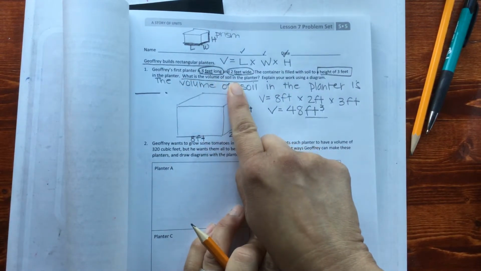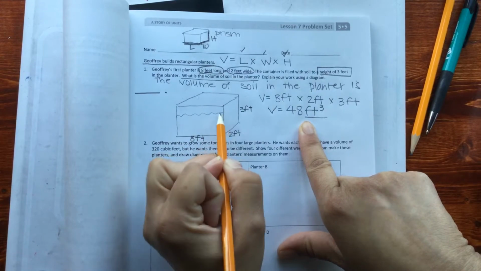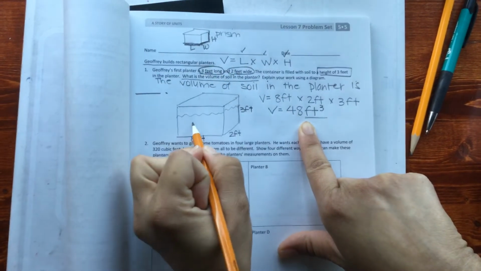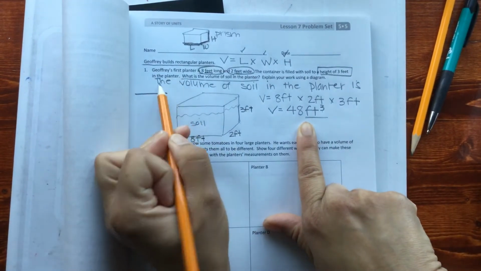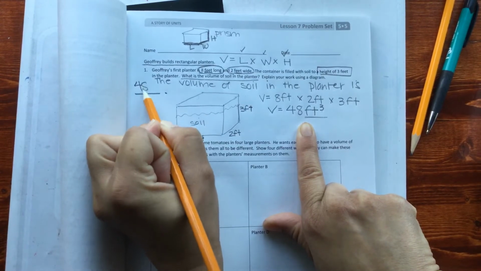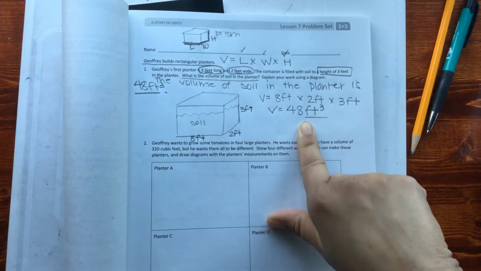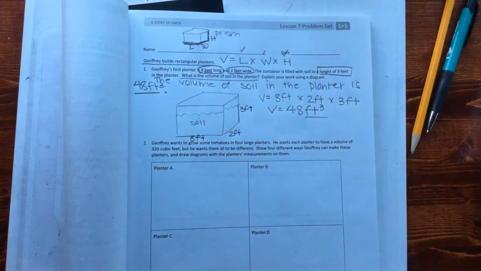What is the volume of soil in the planter? And I could have drawn like this, because we don't know if the soil is all the way up to the top, right? So this could have been our soil. So we can answer our question. The volume of soil in the planter is 48 feet cubed.